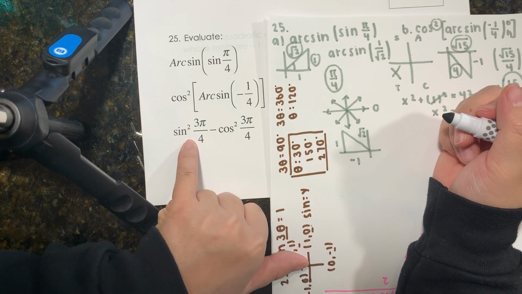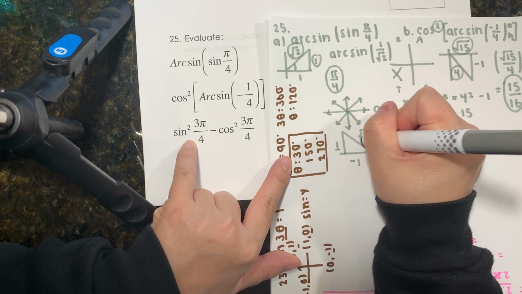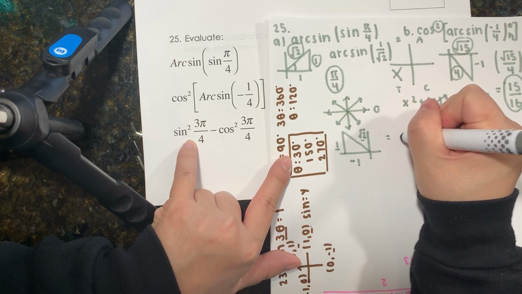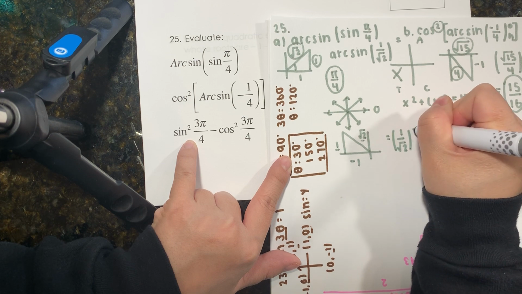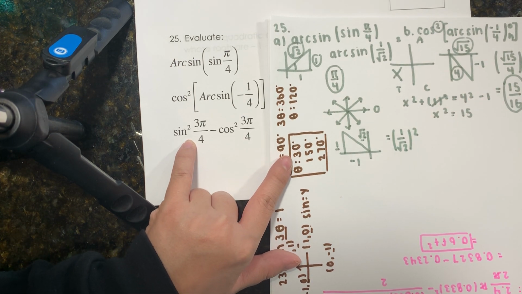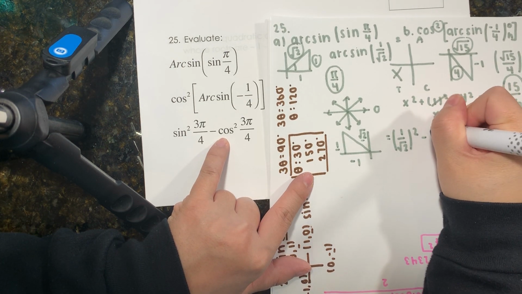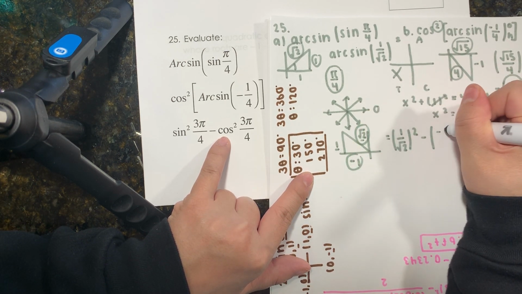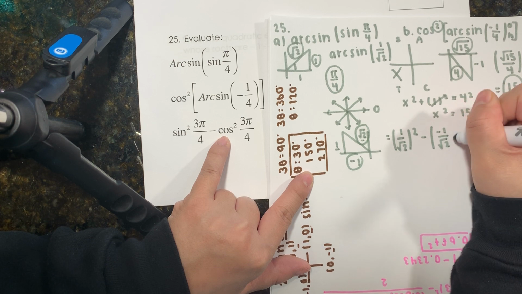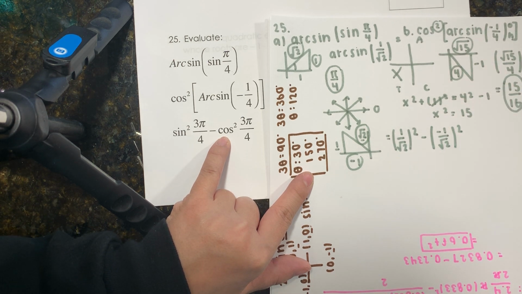I'm going to start with sine. So sine is opposite over hypotenuse. So that would be 1 over root 2. But don't forget that you're going to square that. That's why I'm not moving the square root to the numerator. Then minus, and this would be adjacent over hypotenuse, which would be -1 over root 2. And then you have to square that as well.